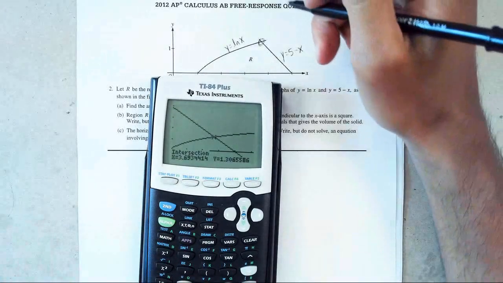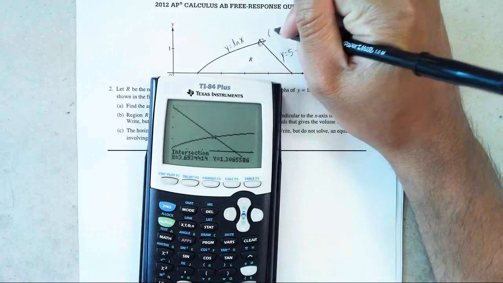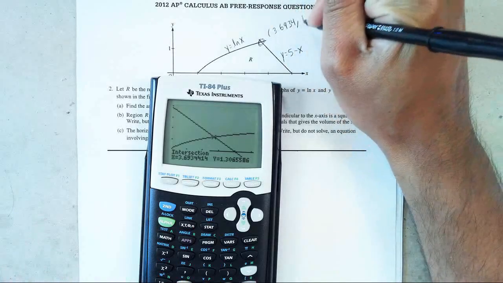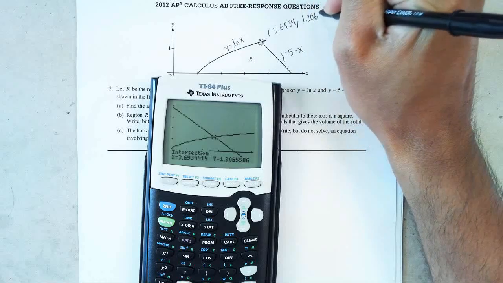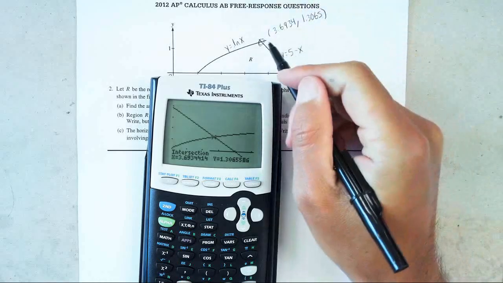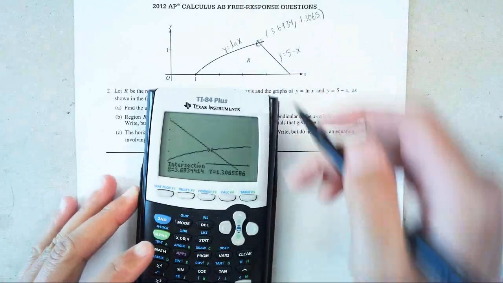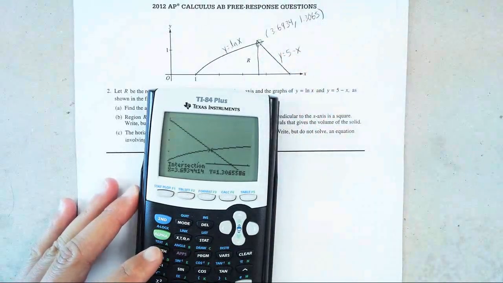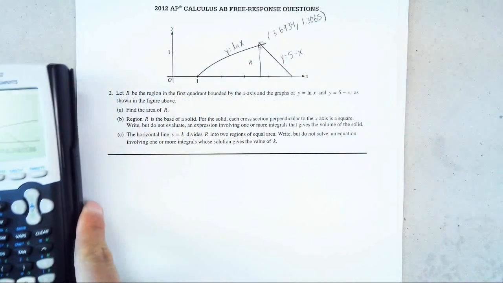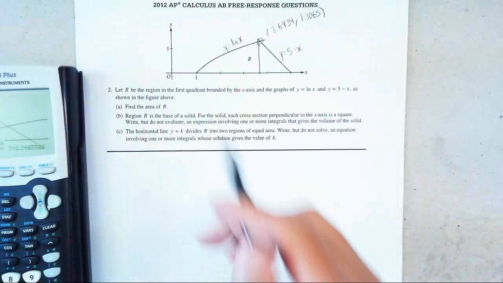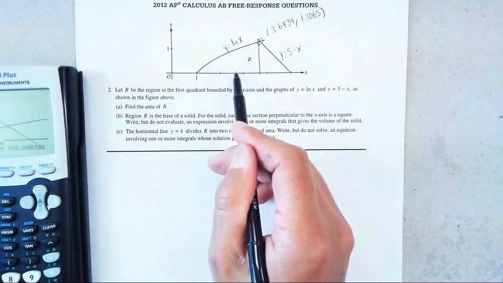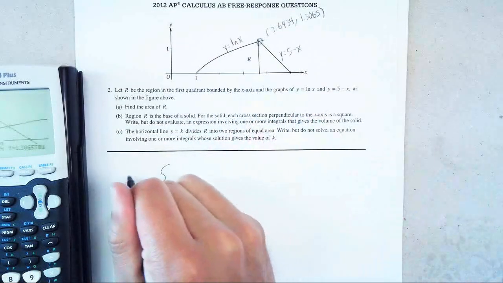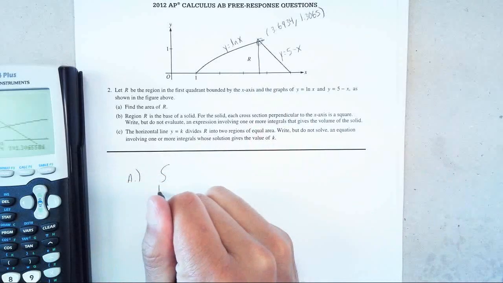What I normally do is keep 3 or 4 decimals, so for this purpose I'm going to keep 4 just to be safe. And that's the point where they intersect. So at this point right here, it's 3.6934. Now because I'm trying to find the area, I want to find the area from here all the way to here, bounded by 1 to 3.69. So that's an integral.